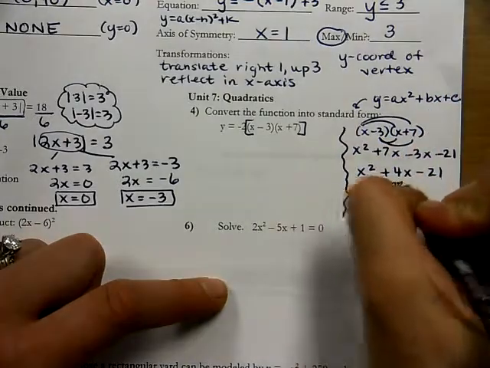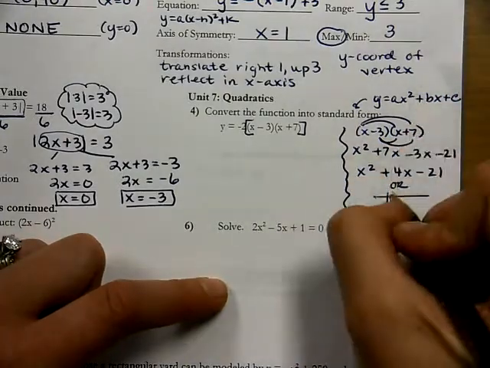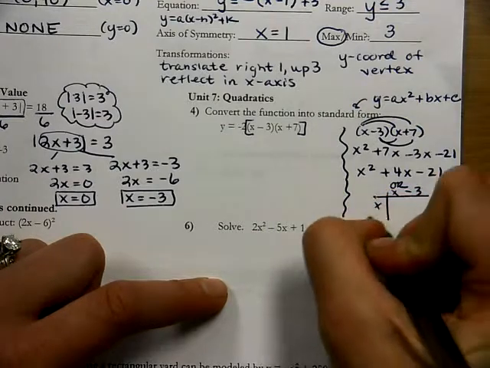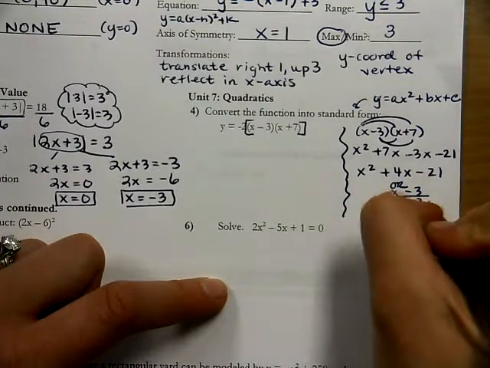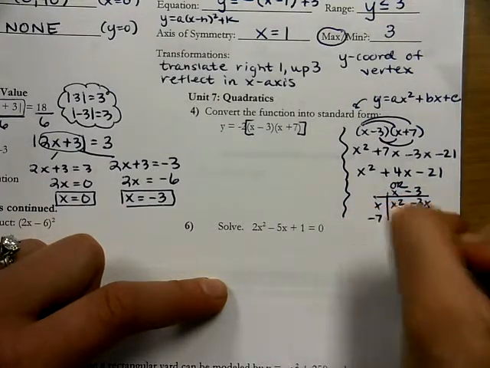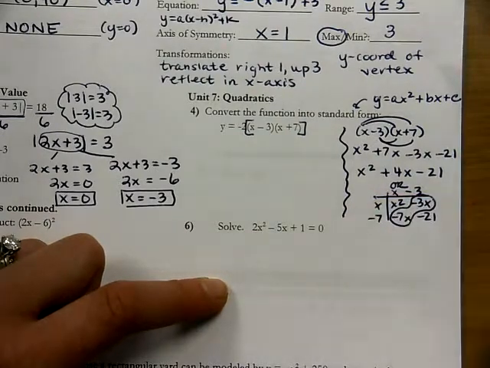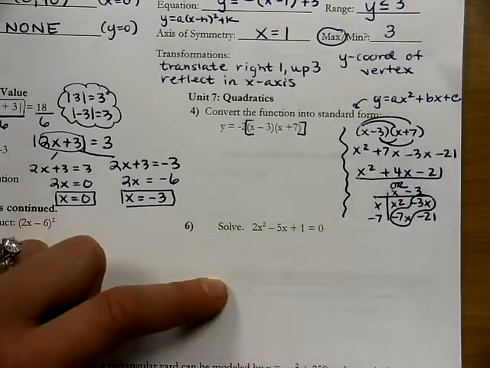Or, if I do the area model, I would do x minus 3, x plus 7. I still get the same terms, but they're just arranged inside of a box, and I can combine like terms and still get this as my simplified answer.